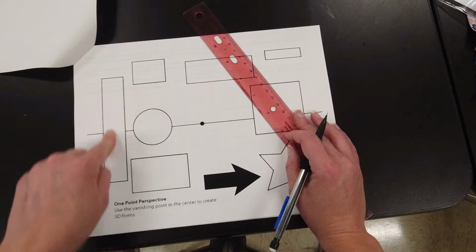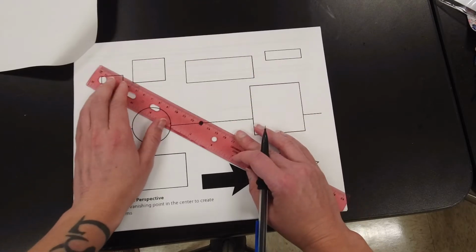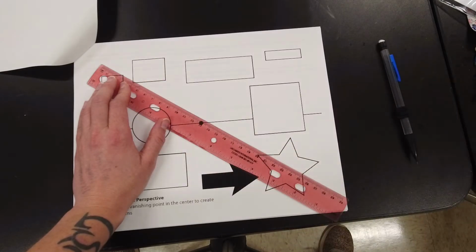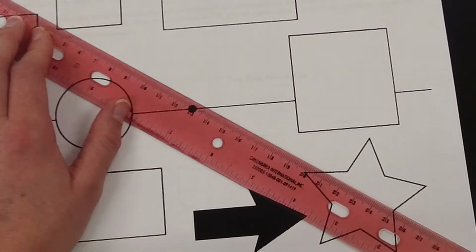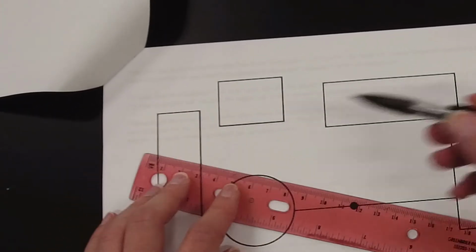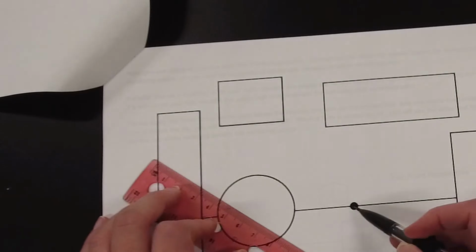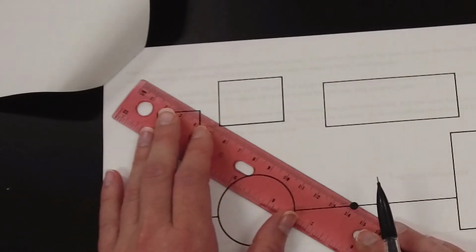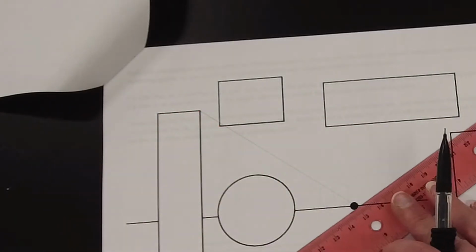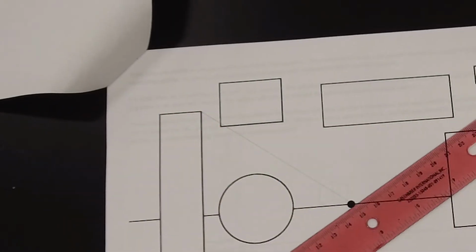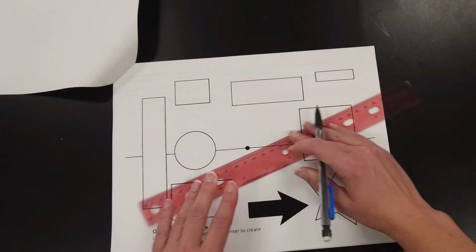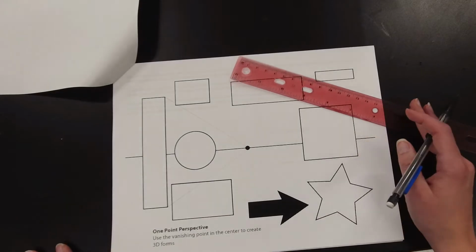So I'm going to start with this rectangle here, and all I'm going to do is put my ruler on the corner of the rectangle. I'm going to zoom in so that you guys can see that. As you can see, I've got my ruler right here on the very corner of this rectangle, and then I'm also going to put my ruler on the vanishing point. And I'm going to go from corner to vanishing point, and then I'm going to go down to the bottom corner of that exact same shape and go back to my vanishing point. So the first step might look something like that.